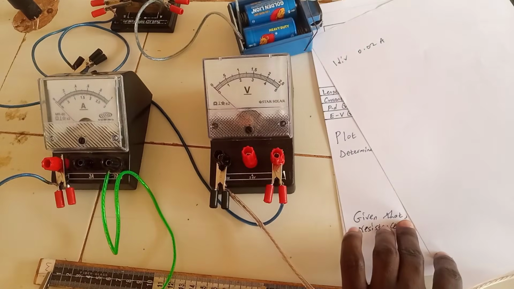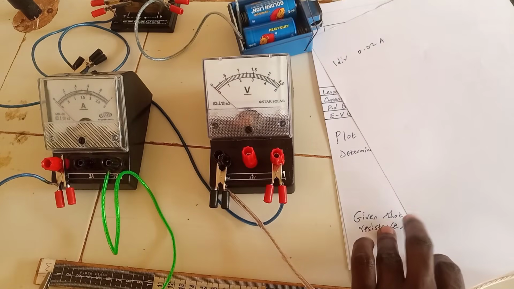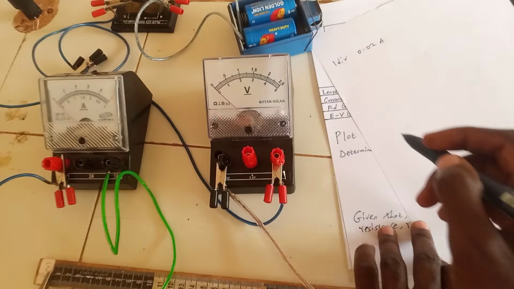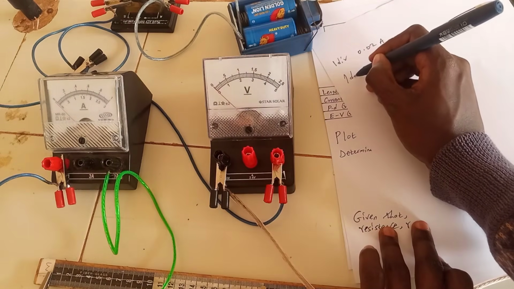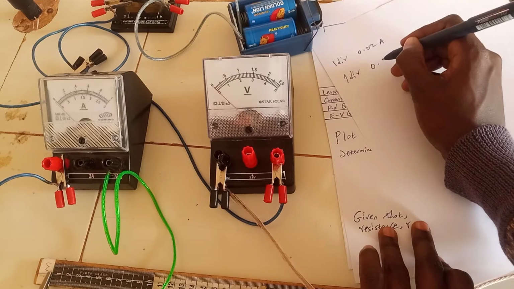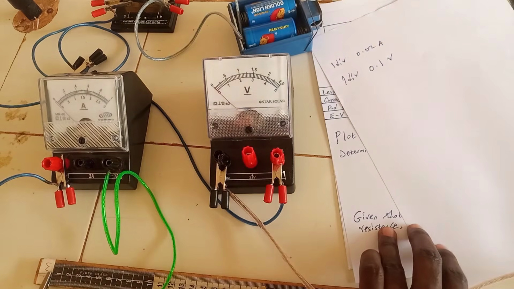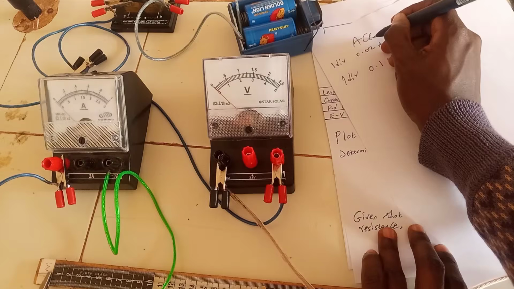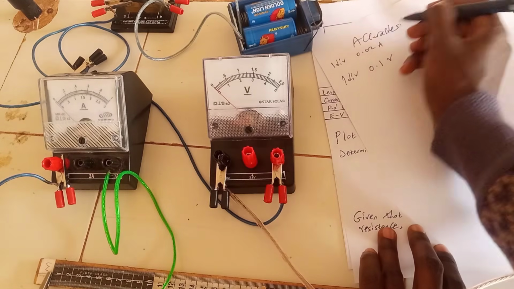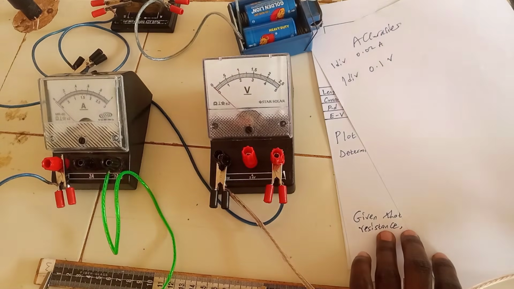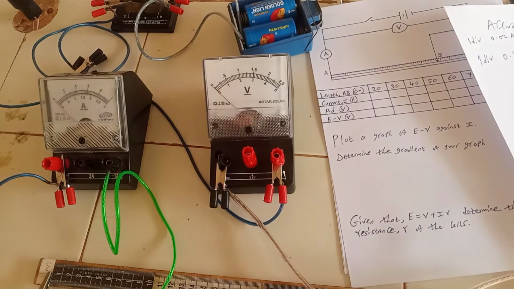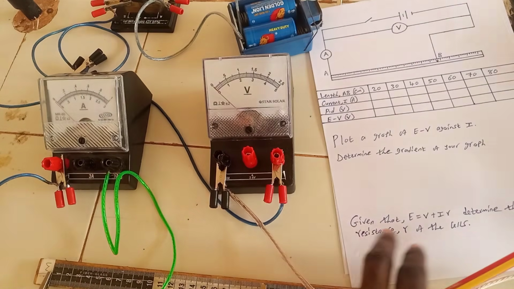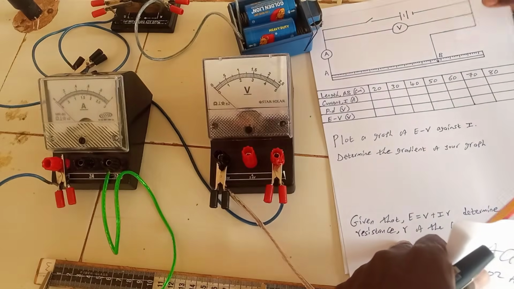For the voltmeter, we have a scale of 0 to 5. 10 divisions is 1. That means one division is 0.1 volts. These are the accuracies of the scales we are using. So let's start now. Maybe we can close the switch.